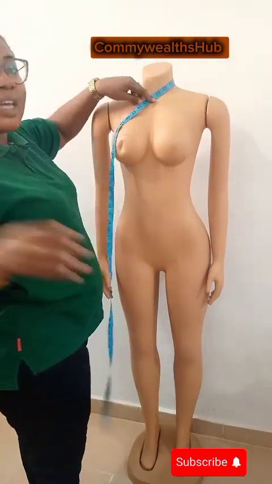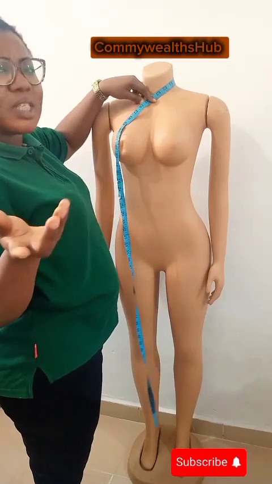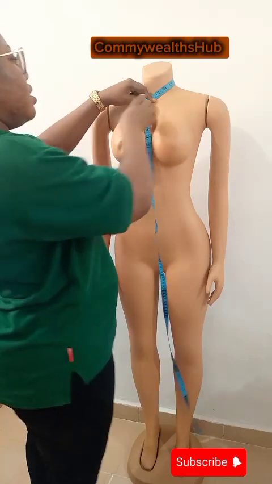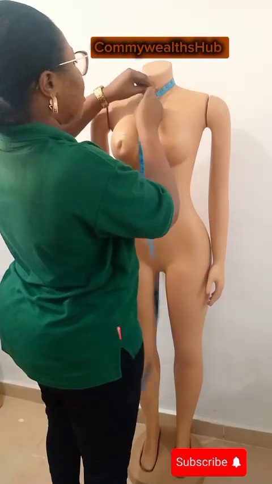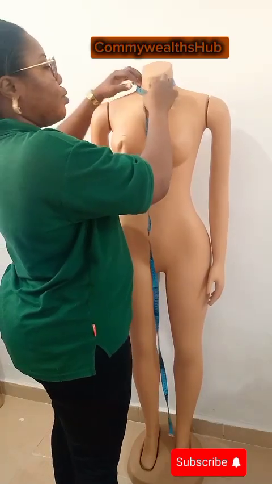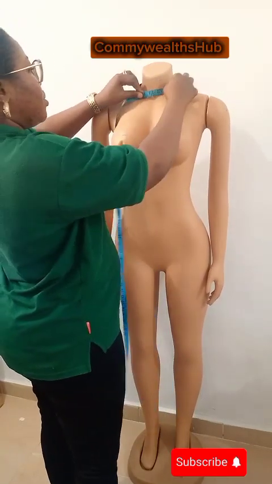For example, most times you want to make a shirt or a senator outfit, you will always need this measurement. So now you take your measurement, don't take it so tight that the person will not be able to breathe. Just release it a bit. Can you see what I'm doing?